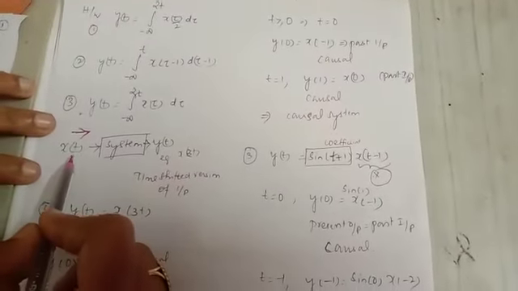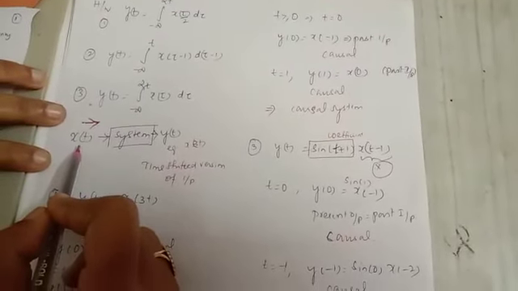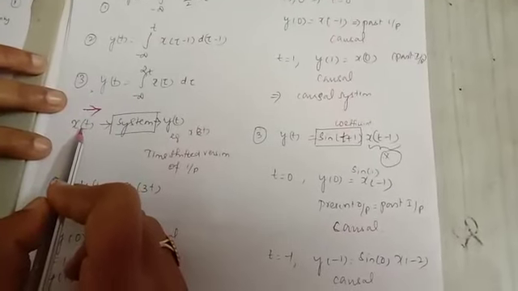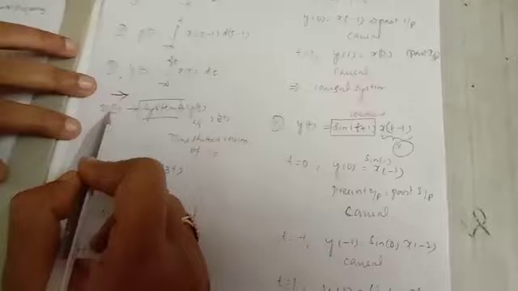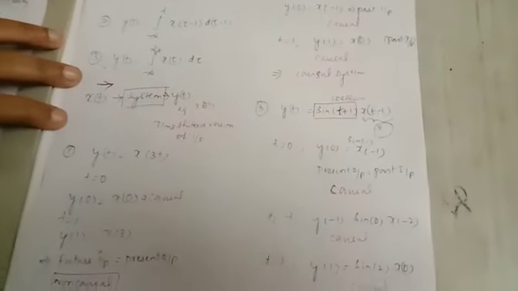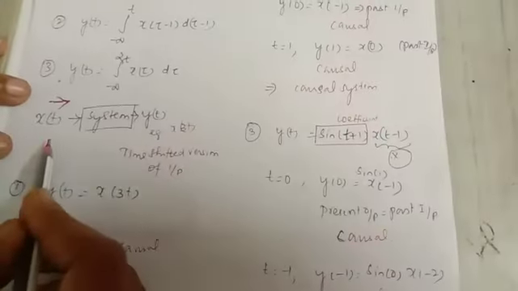Good morning, students. Today we'll see about a system. We have covered the topic related to signals. We studied the types of signals. Now today we'll see about system.